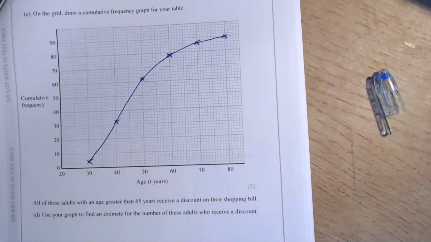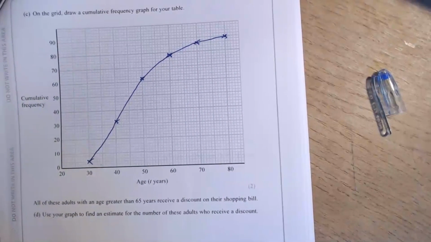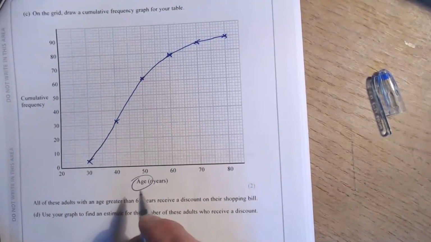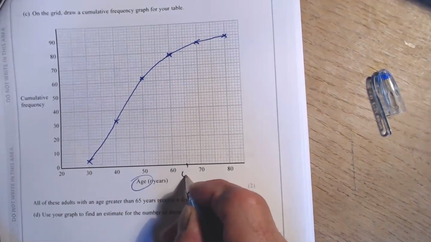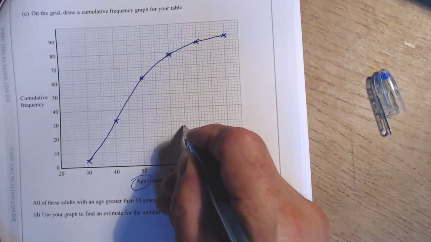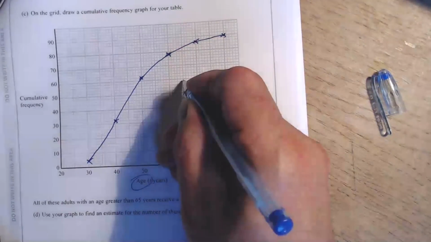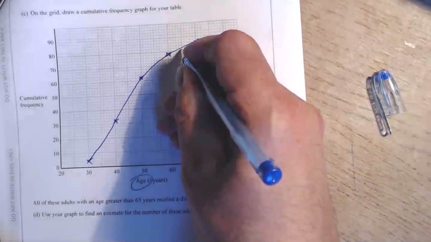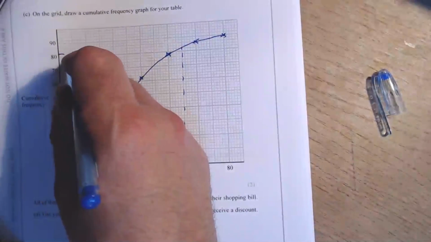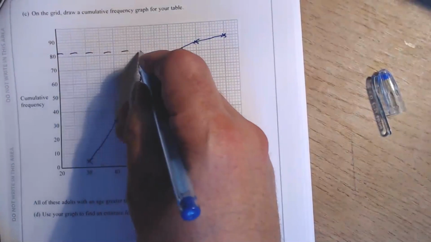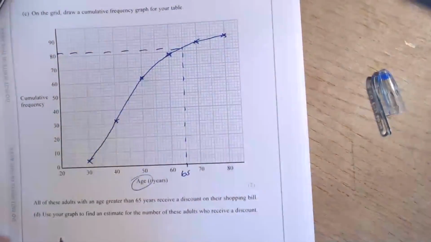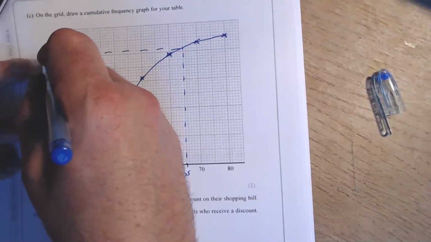Now, all of these adults with an age greater than 65 receive a discount on their shopping bill. Use your graph to find an estimate for the number of these adults who receive a discount. So they've got to be more than 65 years old. So here's our age. So there's 65. So go up, and I'll draw this line on your graph using a ruler. That crosses about there. So I'm getting a reading of about 82.